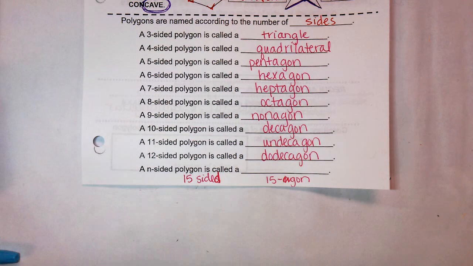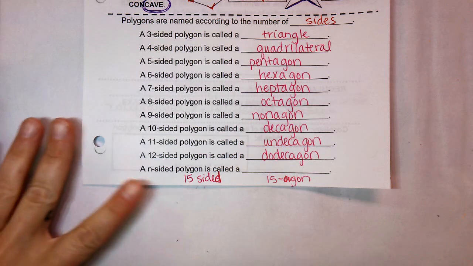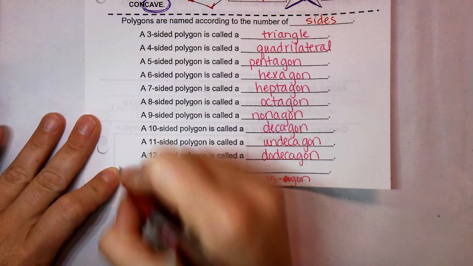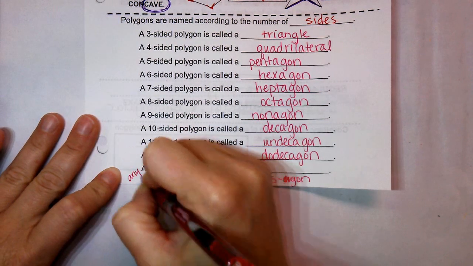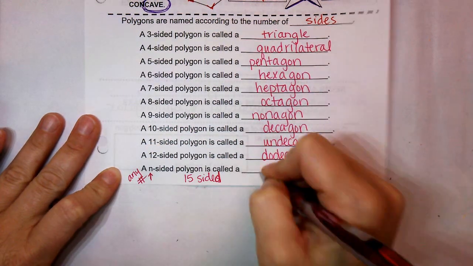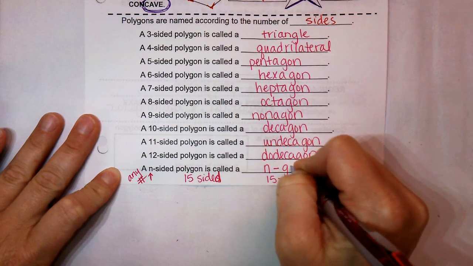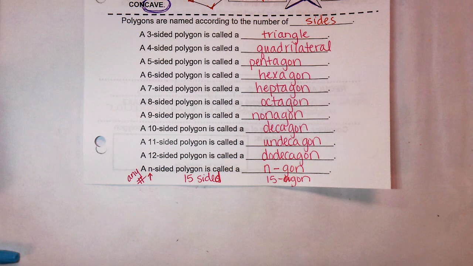So you just put the number of sides and then gon on the end. So for n number of sides, this can be any number of sides, you would just put whatever number it is, gon. So if it's 100 sides, I would put 100-gon.